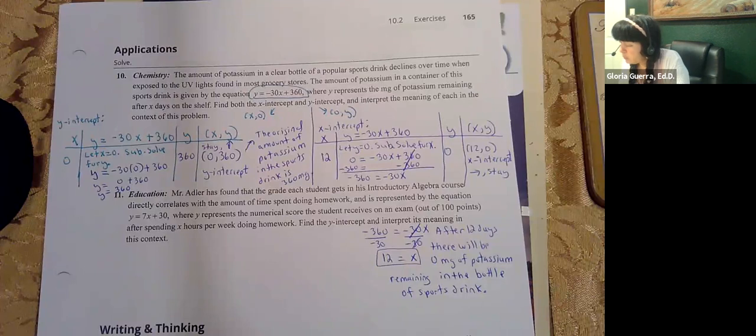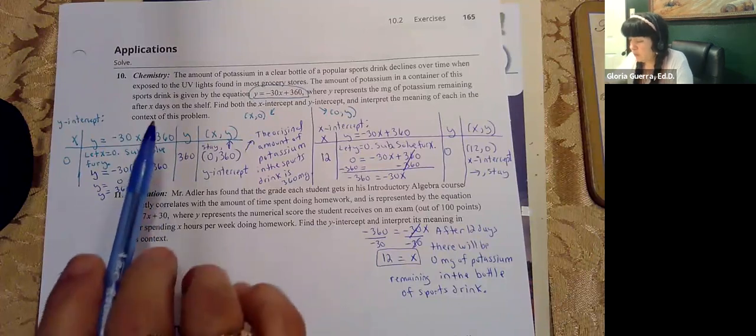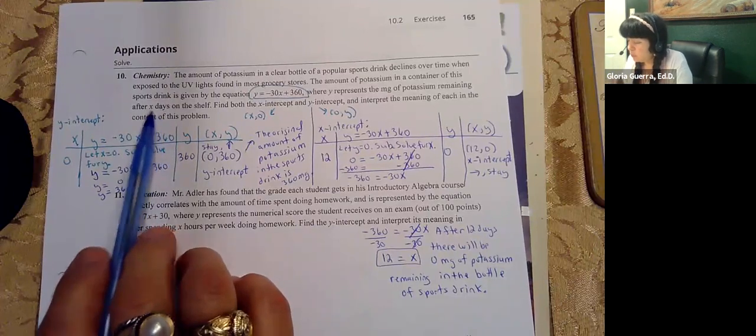And that's because they were talking about x representing the days on the shelf.